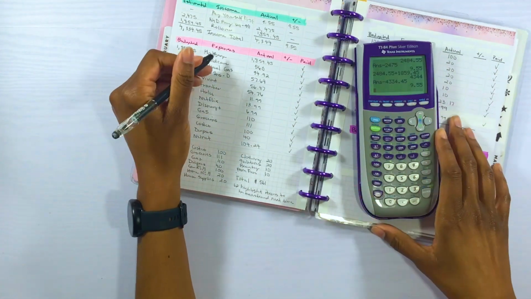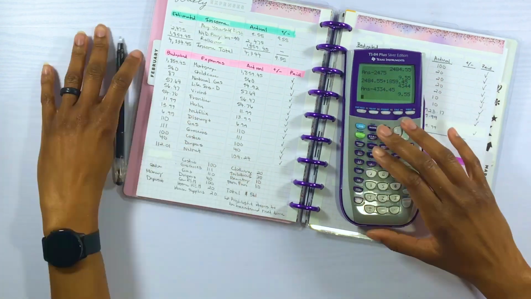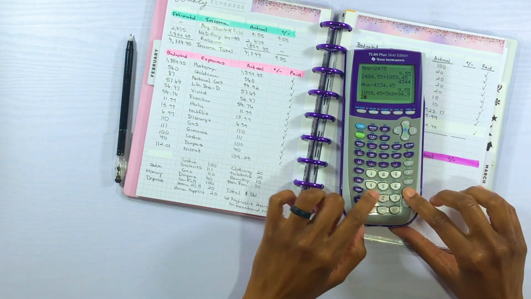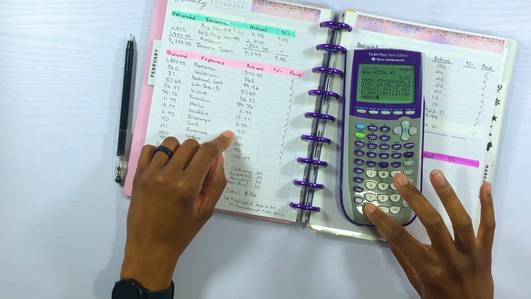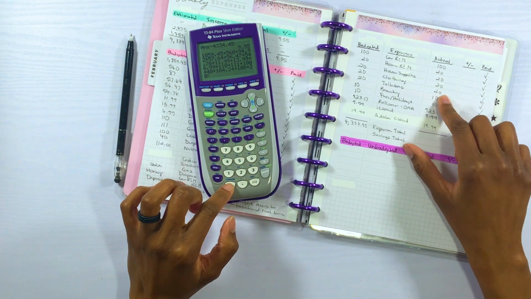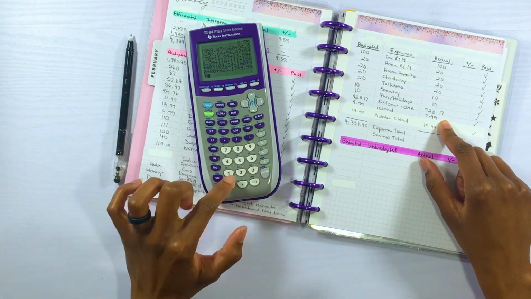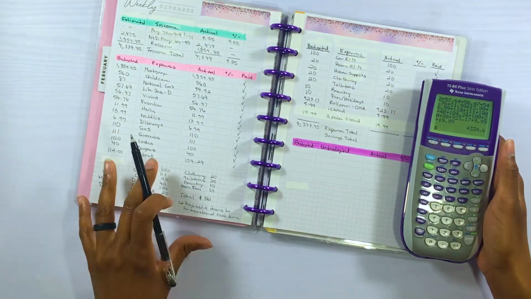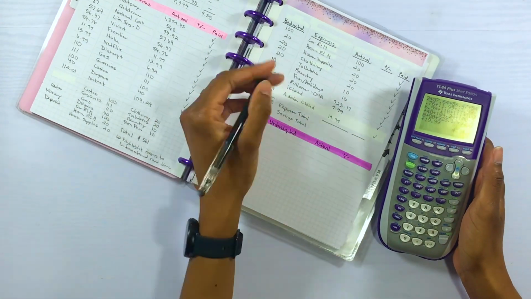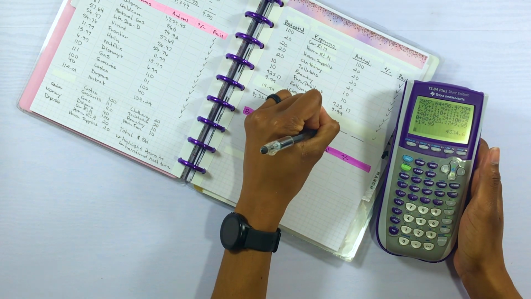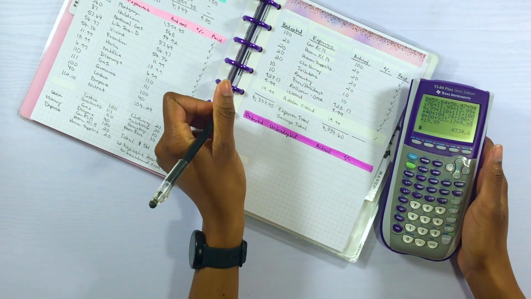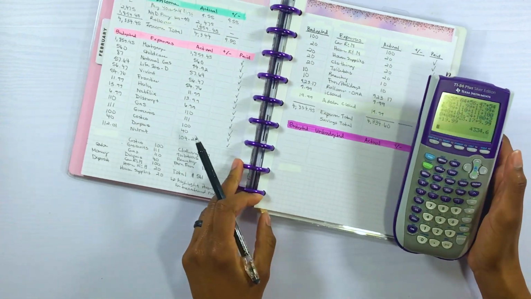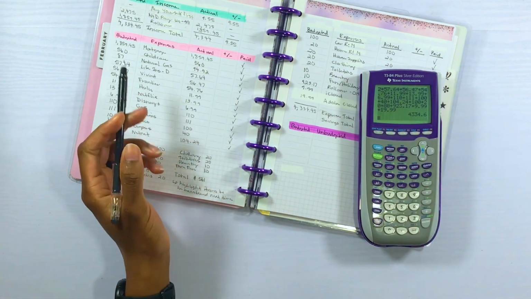So let's go ahead and add up all of these expenses. All right, so that is $4,334.60. So let's go ahead and do the variances.